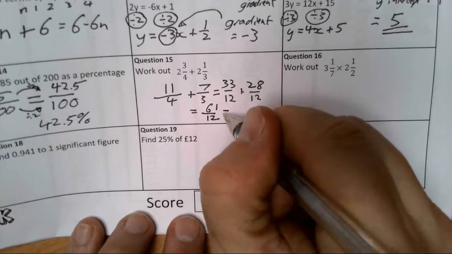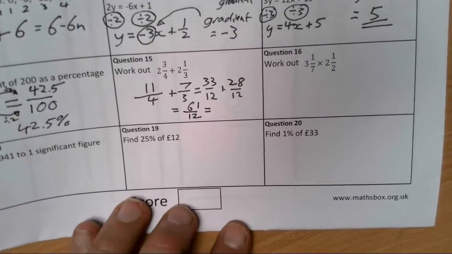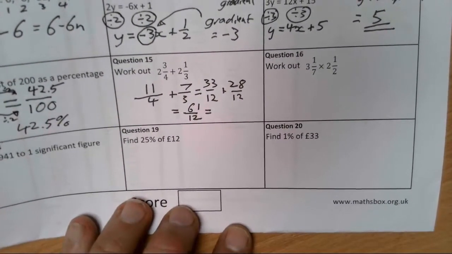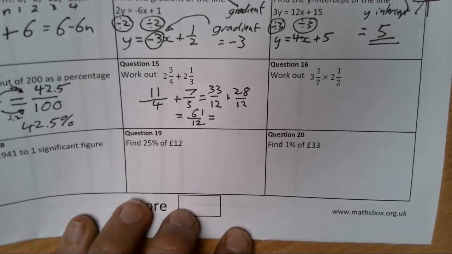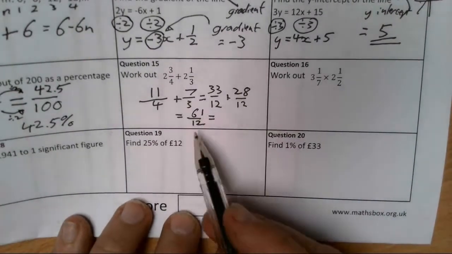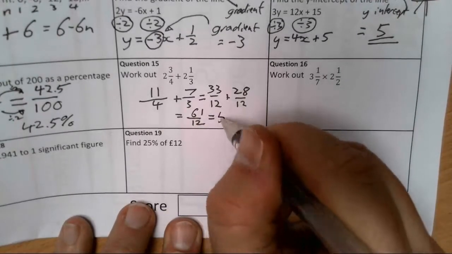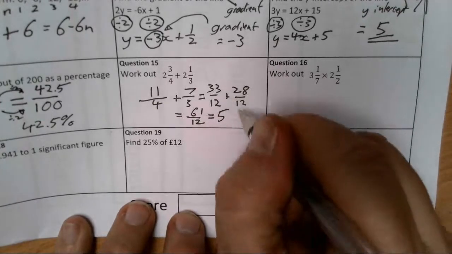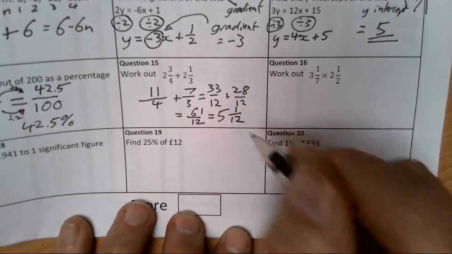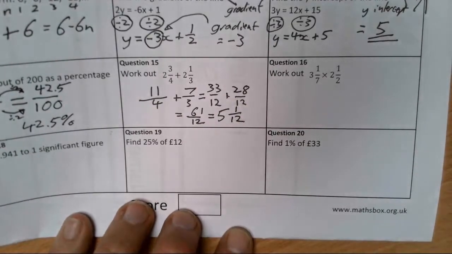This is one method. There are other ways of working this out, but this one is the one people tend to learn, convert them both to improper fractions. So 61 over 12. Now how many 12s go into 60? 5 do, because 12 times 5 is 60, and I've got 1/12 left. My answer is 5 1/12.